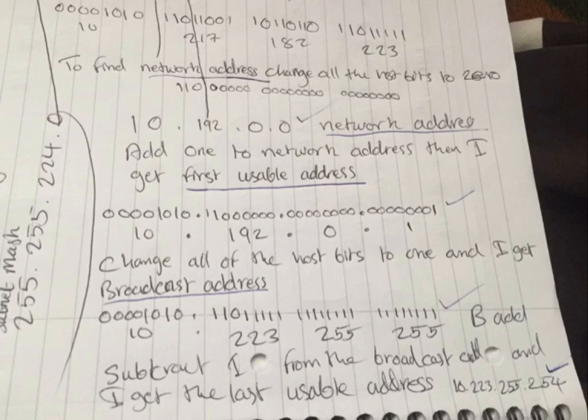So you added 1 to find the first usable address. Upon the network address, you added 1 to find the first usable. But from the broadcast address, you just subtract 1. It is the opposite way. So everything is opposite. From broadcast, to find the last usable address, you just subtract 1.